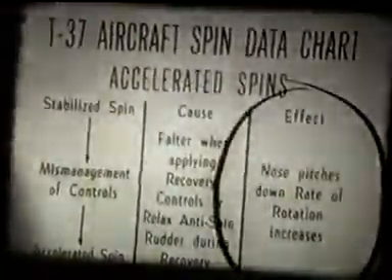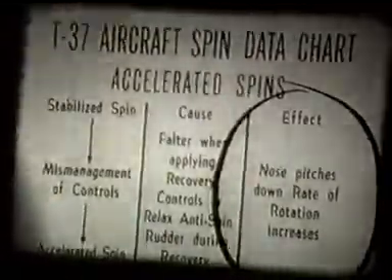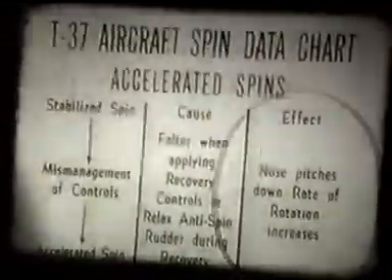In situation number 3, there are 2 things you might do, both of which will produce the same result. You might falter when applying recovery controls, or you might relax the anti-spin rudder during recovery. The nose will pitch down and the rate of rotation will increase rapidly. Let's study it. The spin is stabilized. Rudder is relaxed as forward stick is applied. Here it is from the cockpit. The spin is stabilized, then rudder is relaxed as forward stick is applied. Rotation increases.